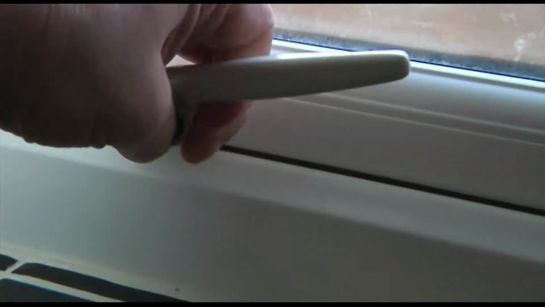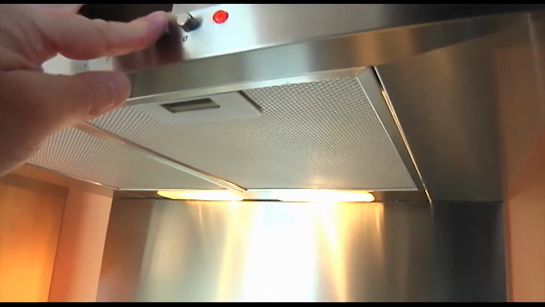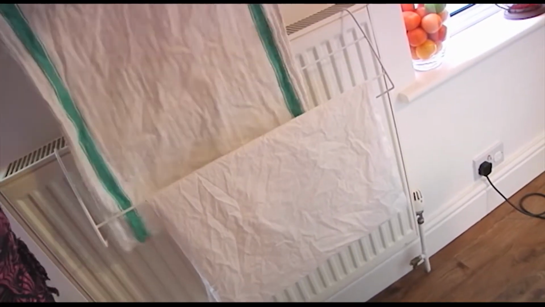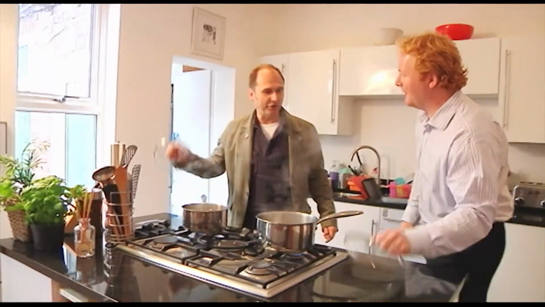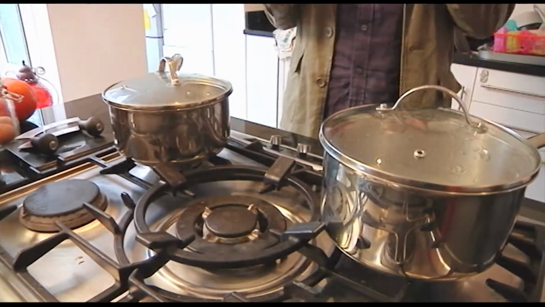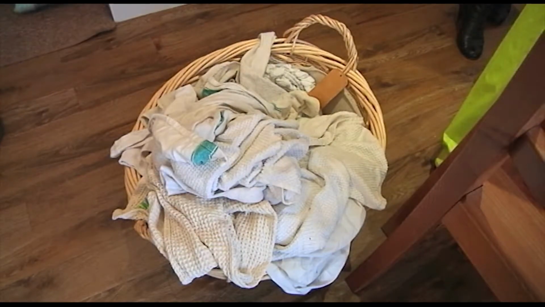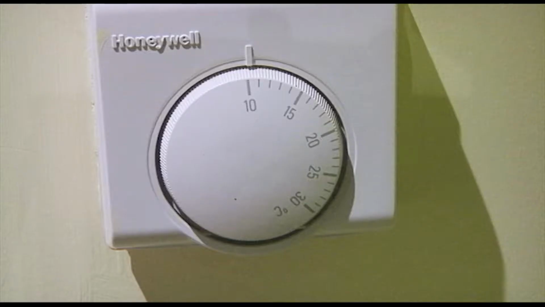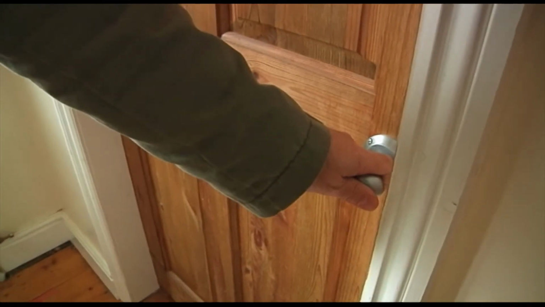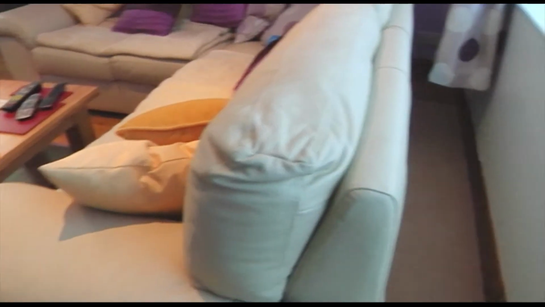Let's have a quick recap on how to stop the steam. Keep homes ventilated, especially kitchens and bathrooms and rooms you use a lot, by opening windows and using extractor fans. Don't dry clothes indoors. Keep steam to a minimum by covering pans of boiling water. Try not to have damp items in the house. Keep your house warm by having heating on very low, constant heat. Keep the doors of rooms that you don't heat closed. And finally, don't put furniture too close to outside walls.